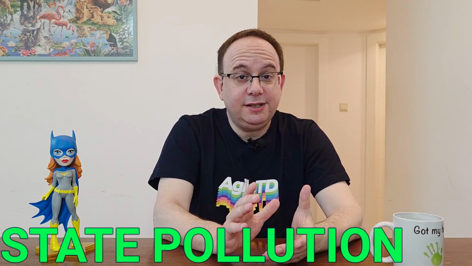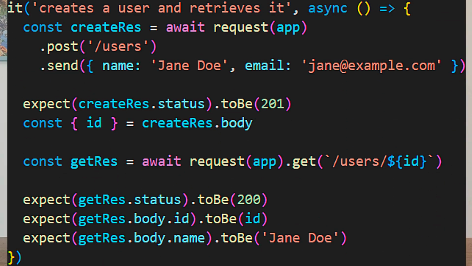Number 1. State pollution. You're testing an API that creates a user. You run it, the test passes. You run it again, the test fails. Why? Well, the test assumes that there's no user with this unique email in the system when it starts. First time you run it, the assumption is correct. But then, after we run it for the first time, there is a user with this email. So when we run the test again, the test fails. And we fall for it every time.